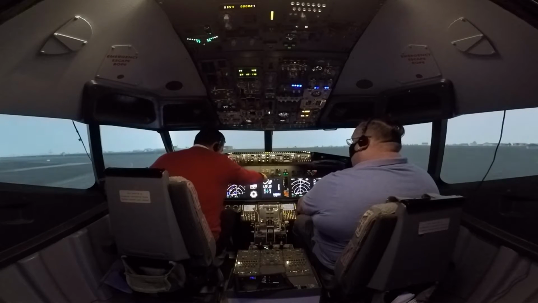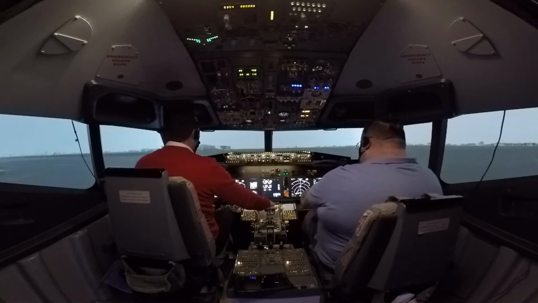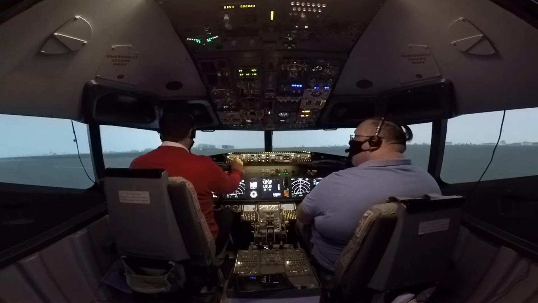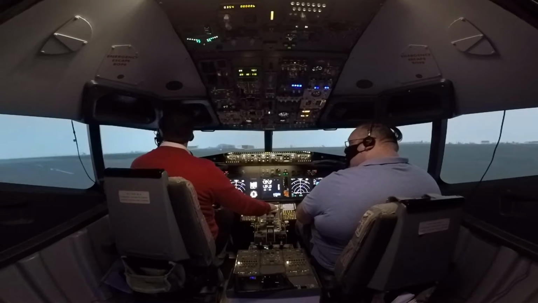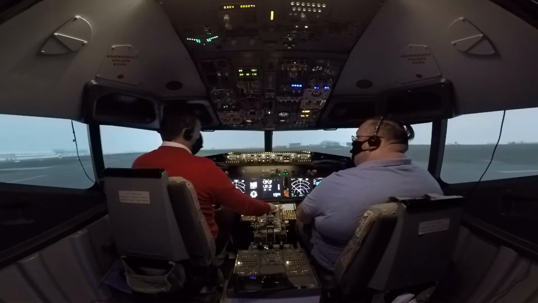Air traffic control have cleared us for a straight out departure. That's always nice. No messing around in Turin today. So is that what you'd expect to be hearing over the radio at this point?